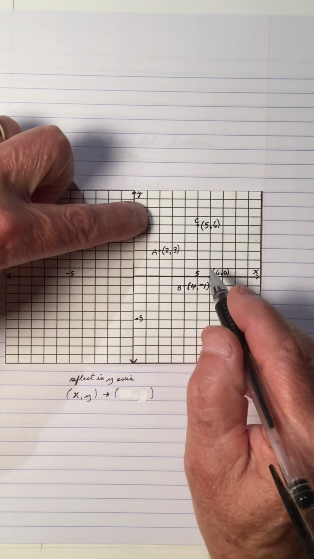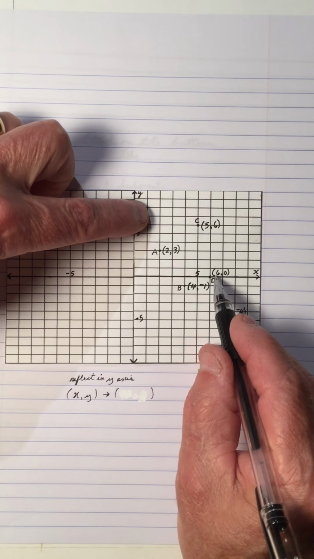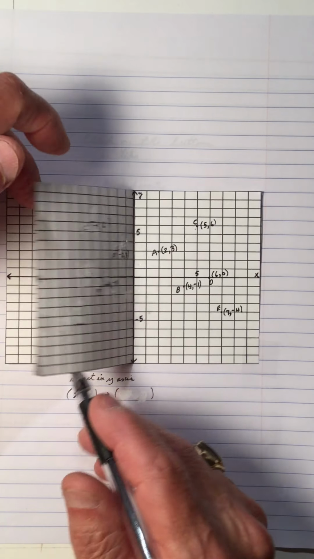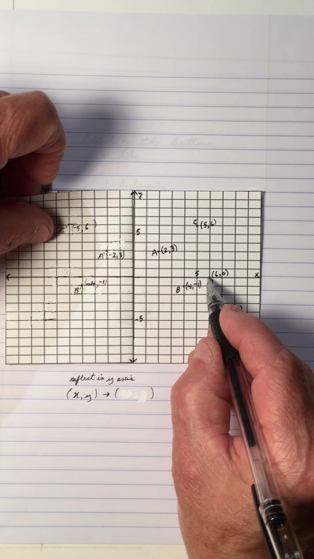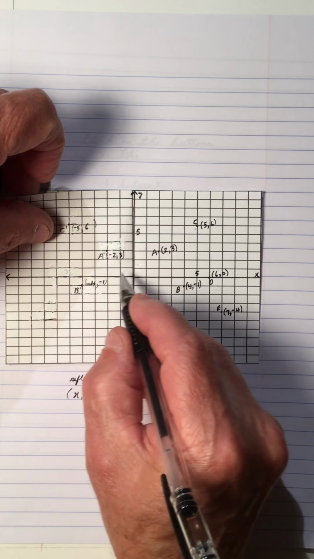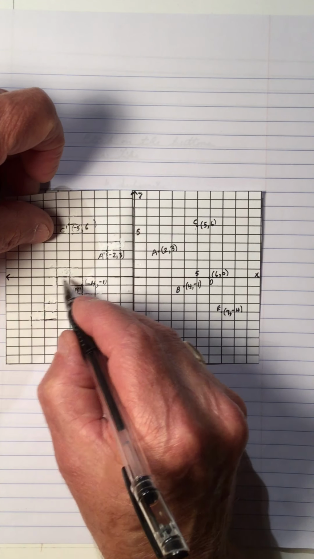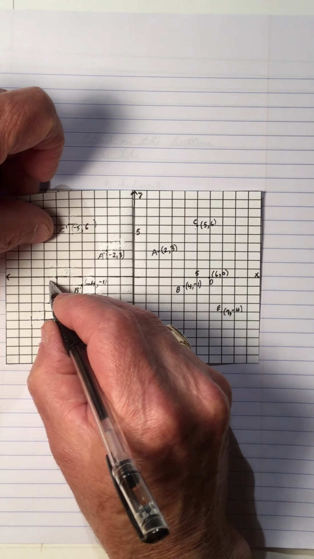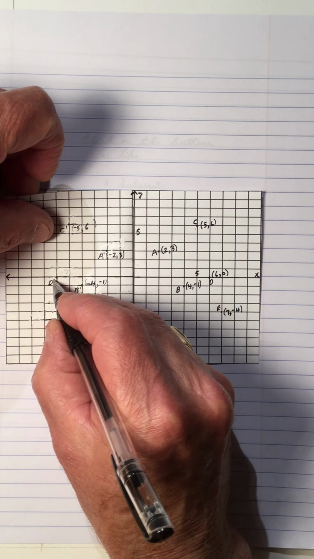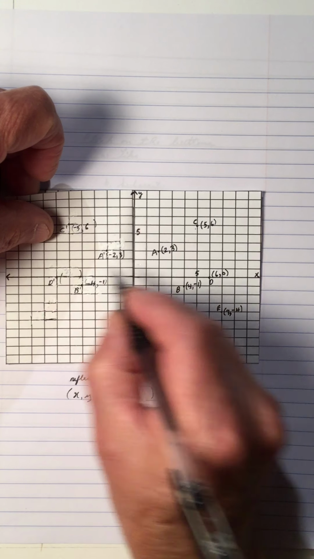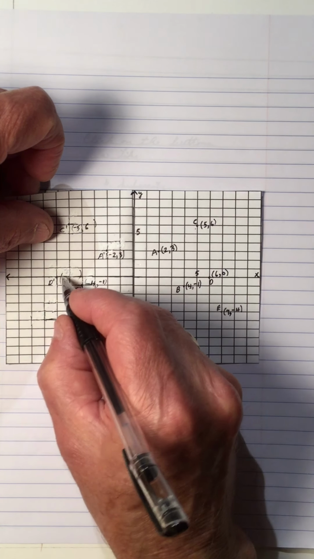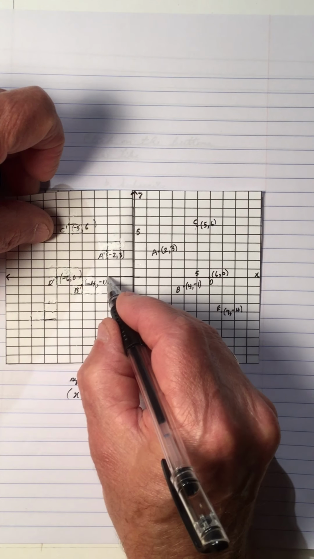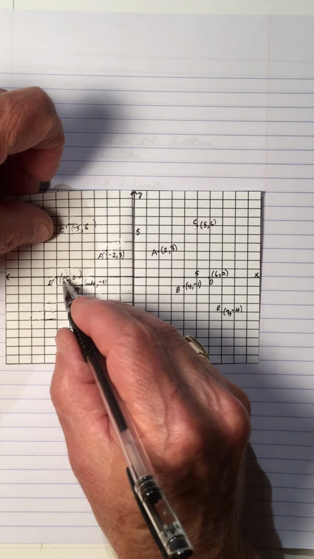D is next. D is (6, 0). Let's take (6, 0) and reflect it in the y. Here we go. So (6, 0) is 6 on the right, so we move it to the left: 1, 2, 3, 4, 5, 6, right there. So that's D, and we make the image D prime. The coordinates of this point are (-6, 0).